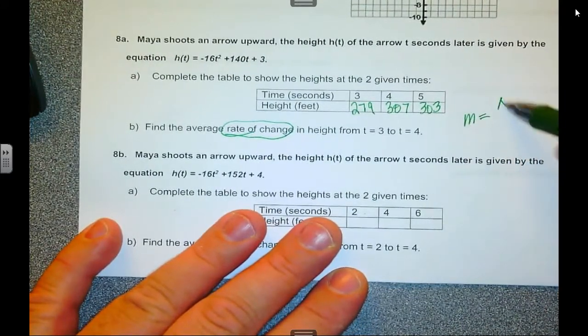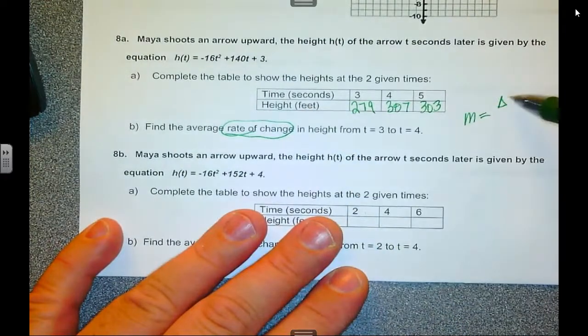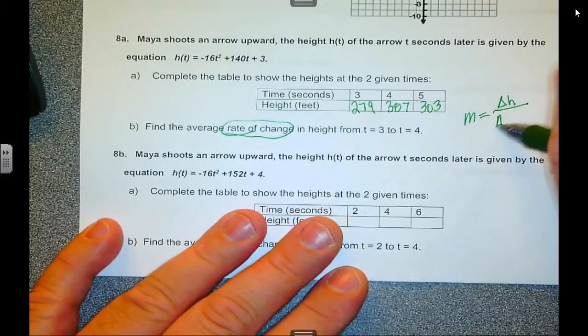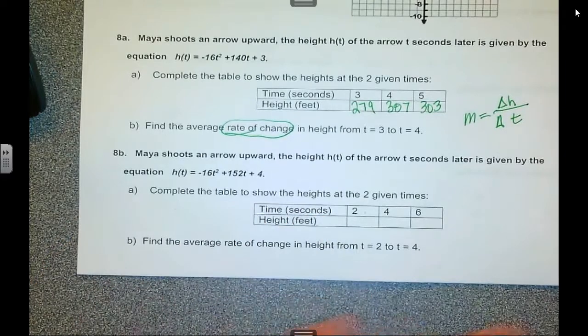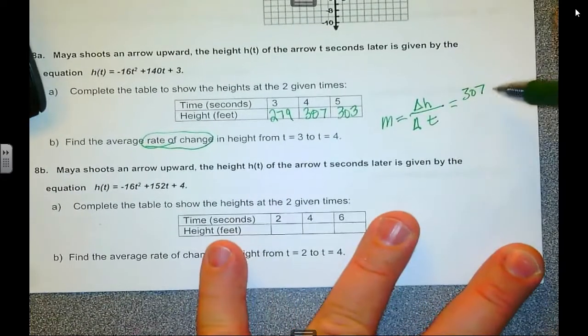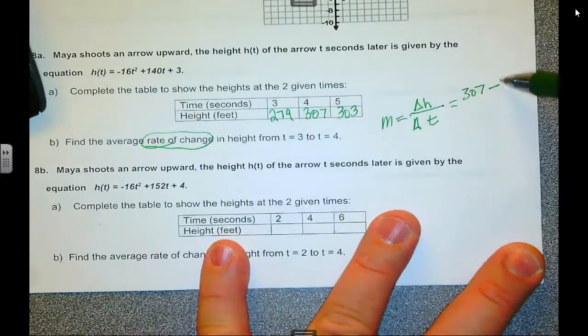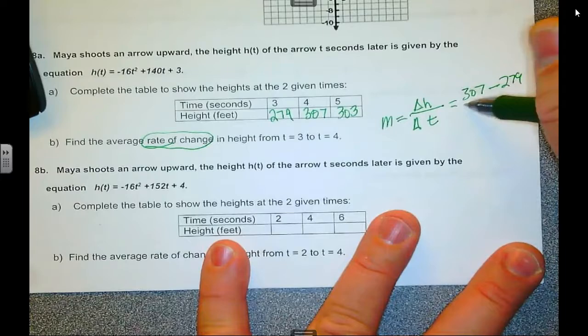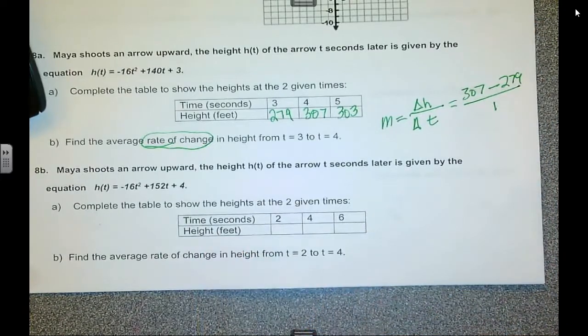It's going to be the change of height over change of time. Okay, your height from 4 to 3 is 307 minus 279 all over 1. Just make sure it comes out positive.